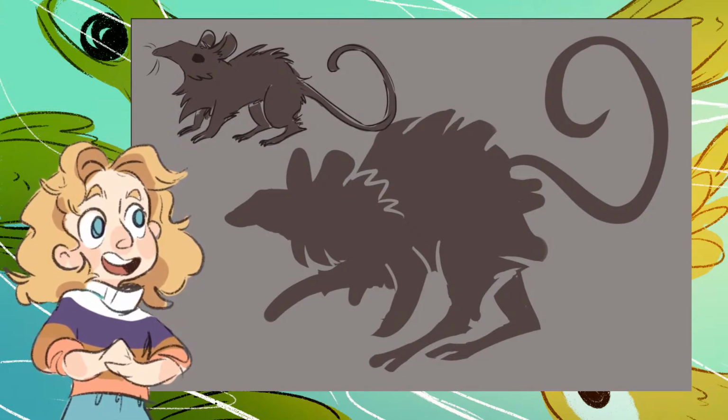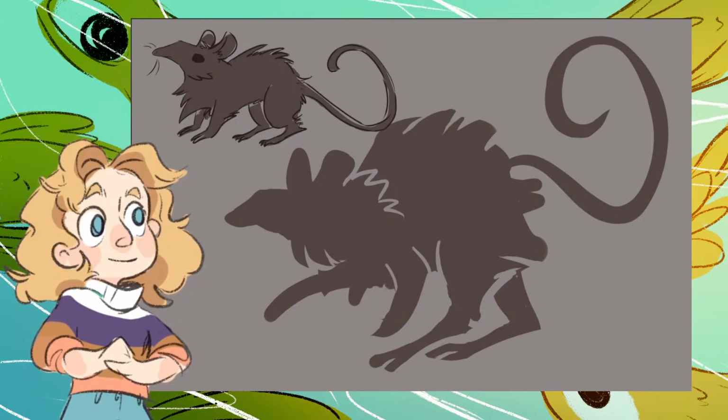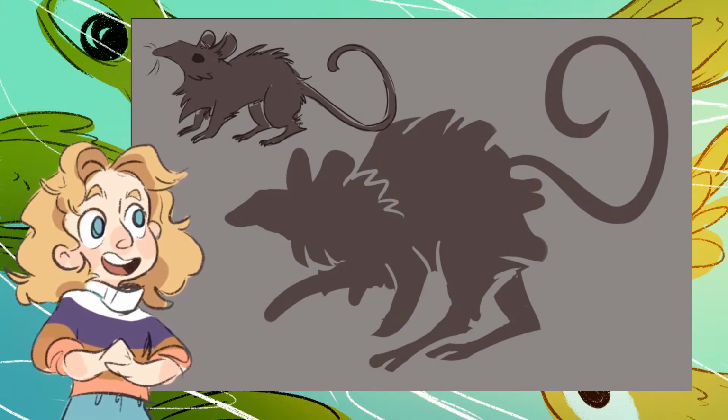Dumb cane plants. Dumb cane plants? What is that?